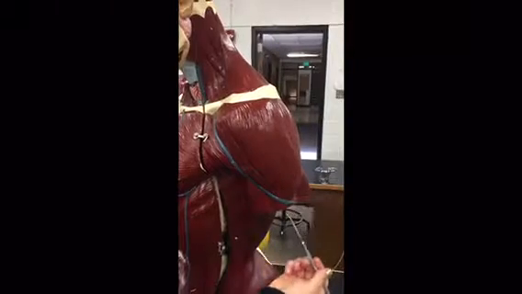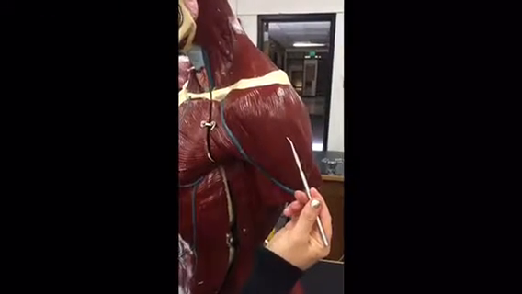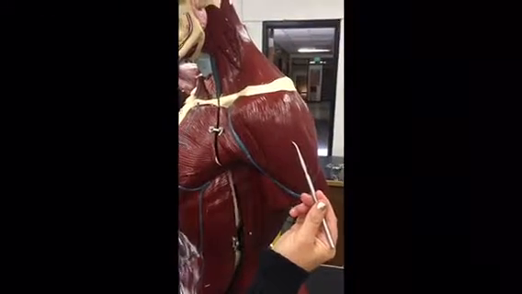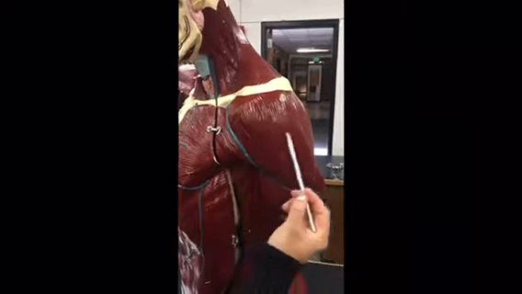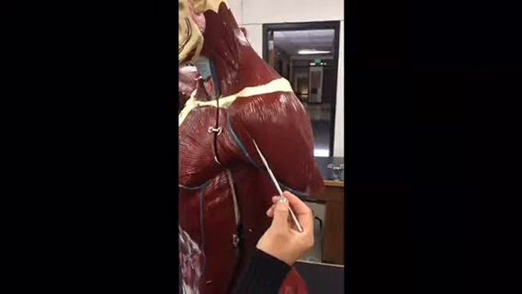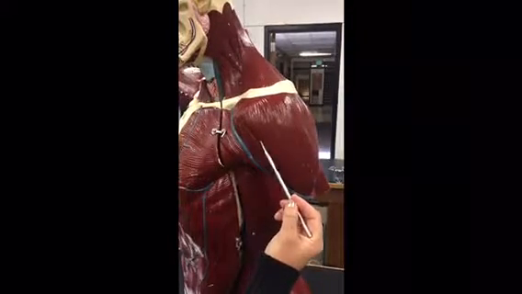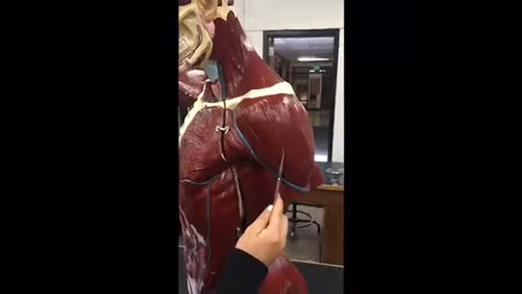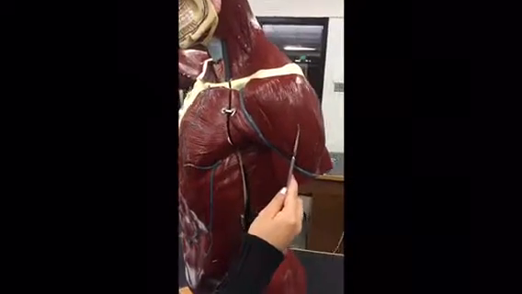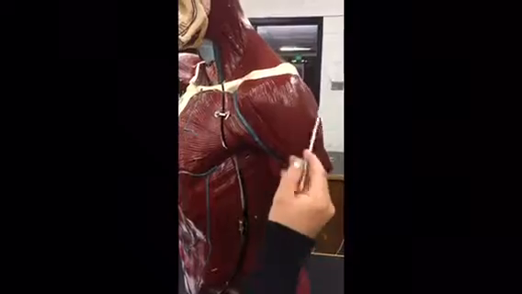Okay, and then there are three actions of the deltoid muscle. The anterior part flexes and medially rotates the arm. The middle part abducts the arm, which means raising the arm up towards the head. And the posterior part extends and laterally rotates the arm. And that is the action of the deltoid muscle.